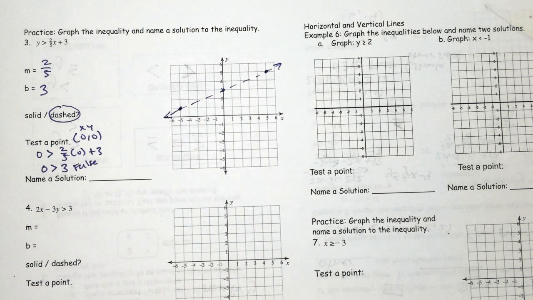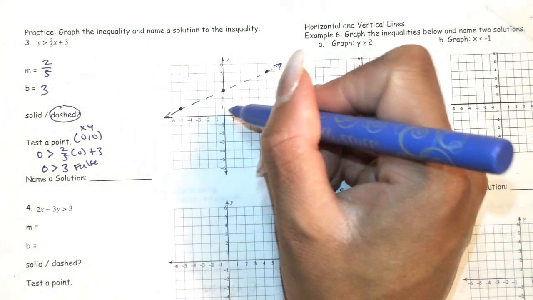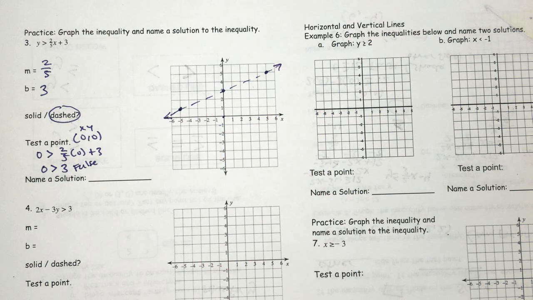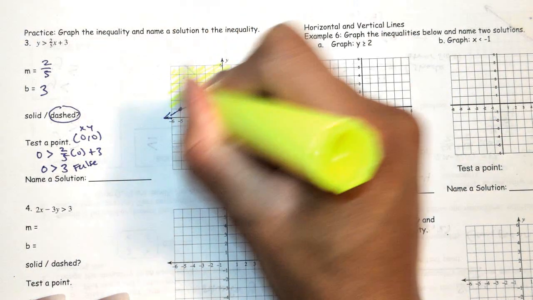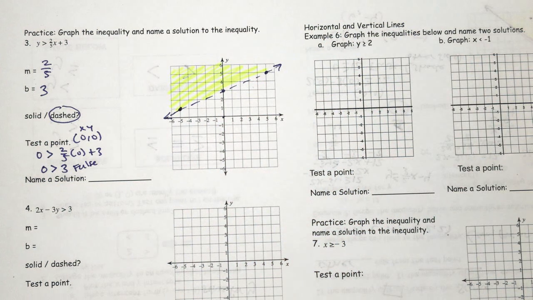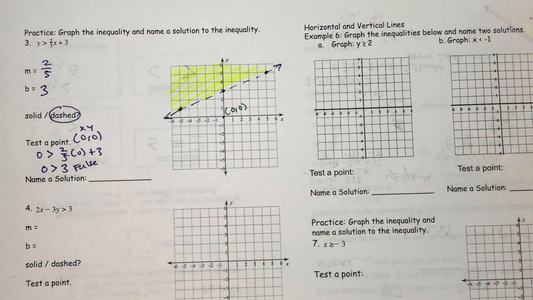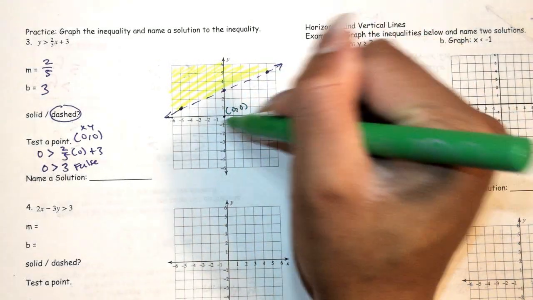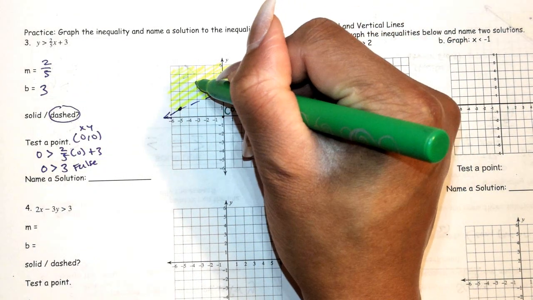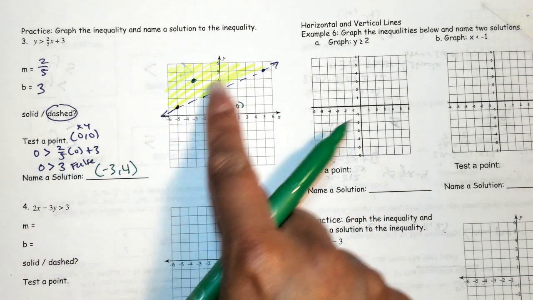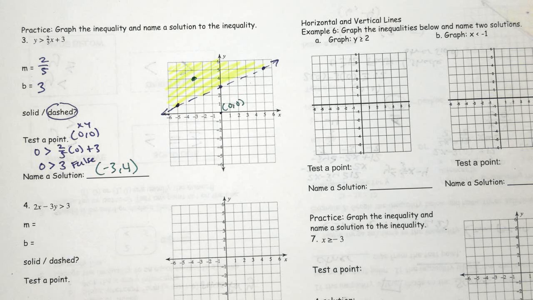Okay, so that means I need to shade everything that's on the opposite side. Because 0, 0 is here, I can't use that as a solution, so I have to shade everything that's on the opposite side. So, naming a solution, let's name one. Let's do somewhere I got -3 and 4. We can use that as a solution. Again, you can use any solution you want as long as it's in the shaded area.